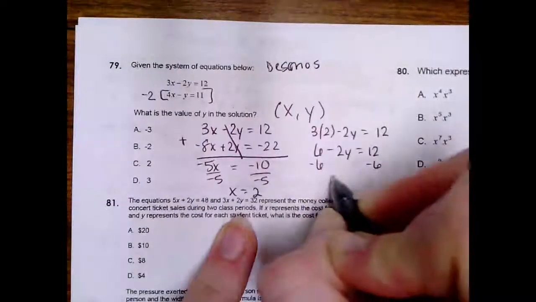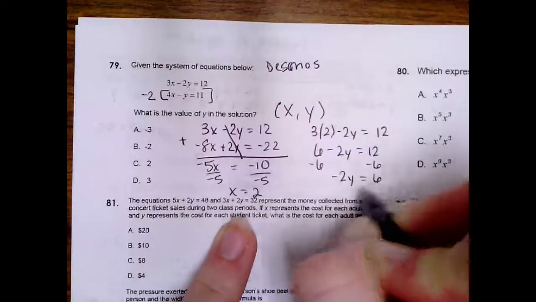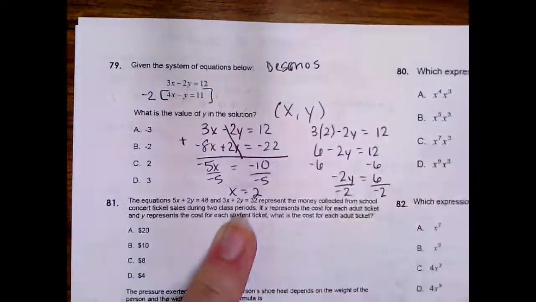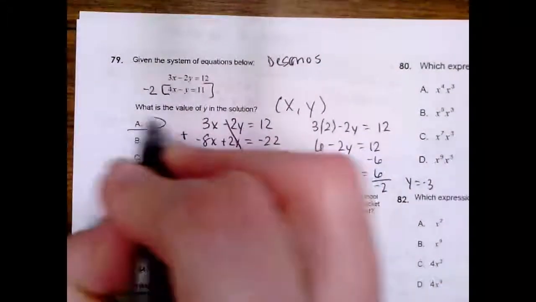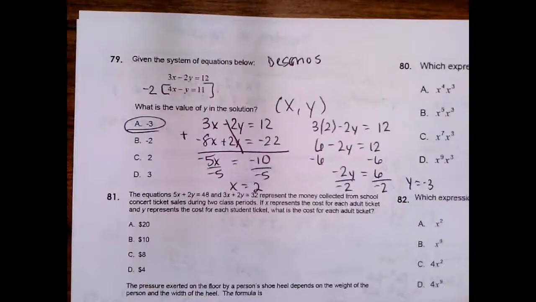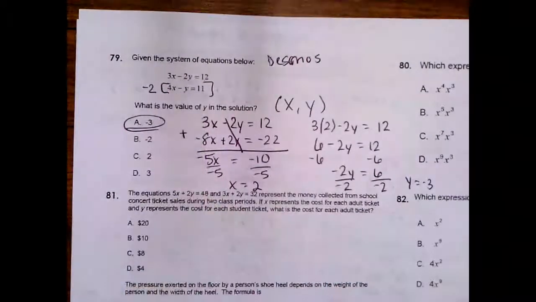Subtract 6. Negative 2y equals 6. Divide by negative 2. Y equals negative 3. So negative 3 is your answer for y. Again, you can plug this into Desmos, and it will also show you negative 3 for your y.